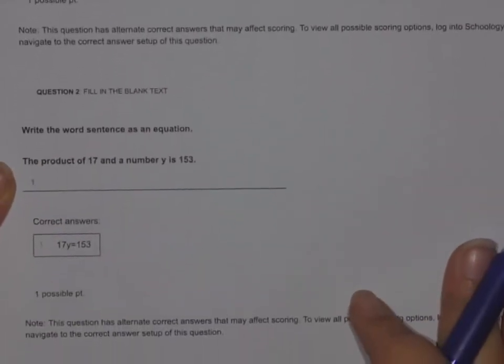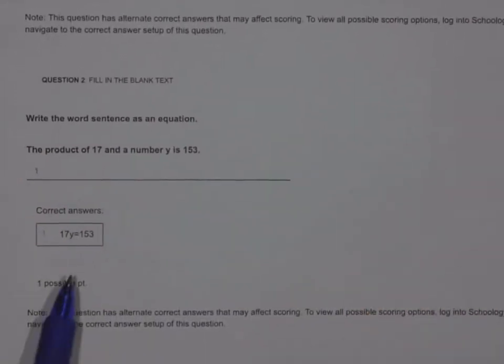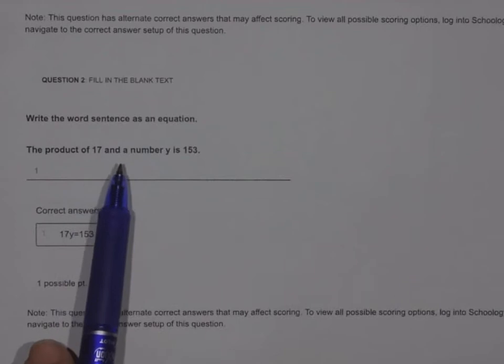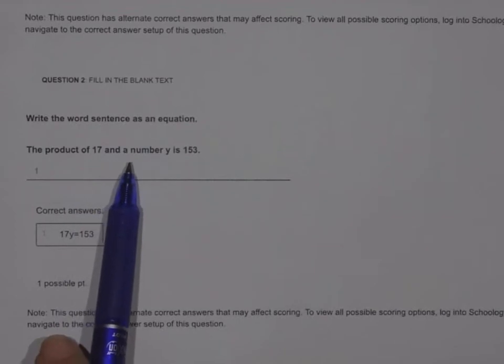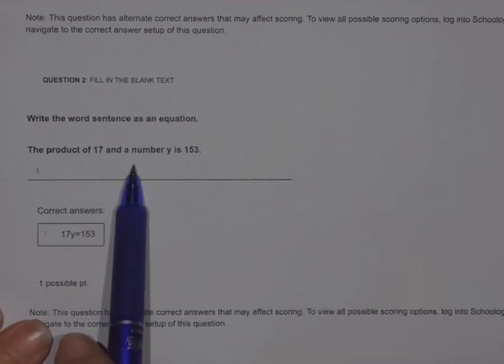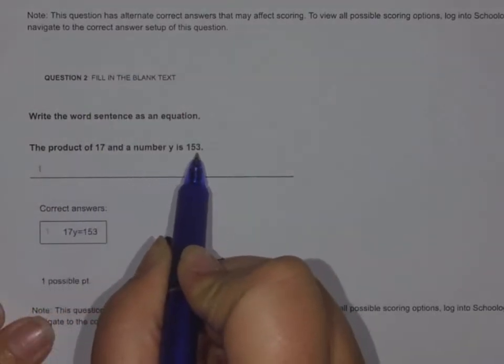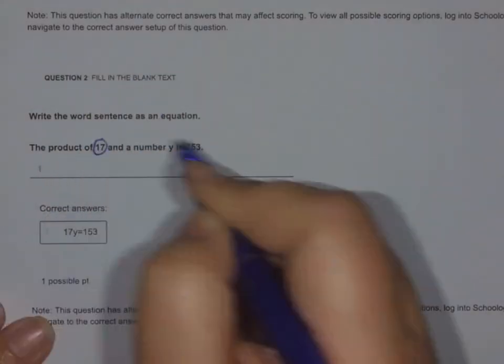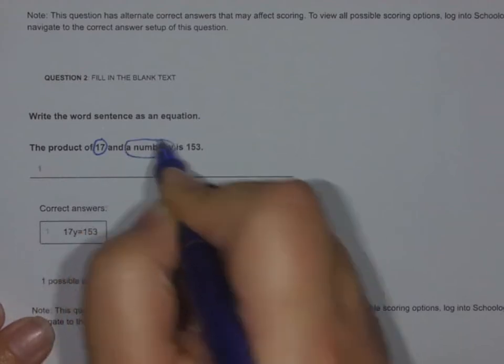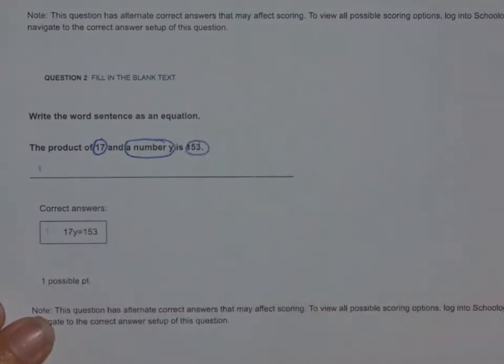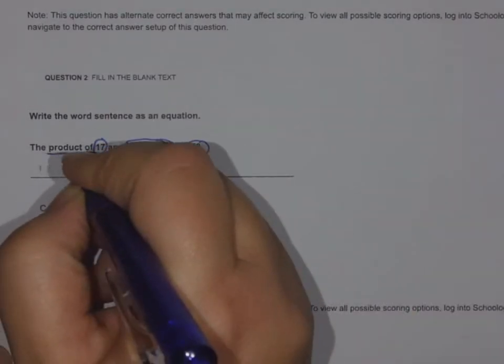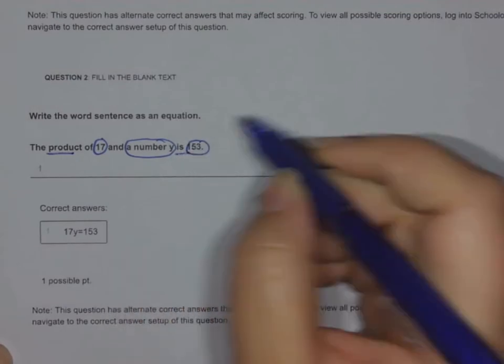So question number 2 says write the word sentences in equation. So it's exactly the same as number 1. Step number 1 is to circle all of your numbers. So the product of 17 and a number y is 153. So I have 17, a number y, and 153. Step number 2 is to underline the operation words. So I will underline product and is.